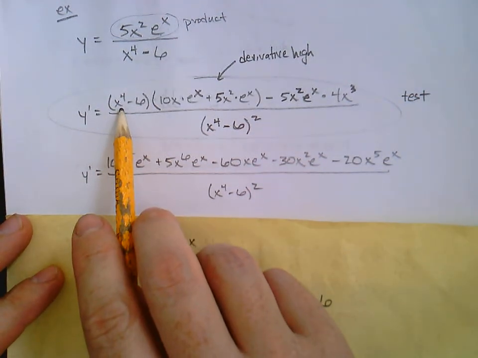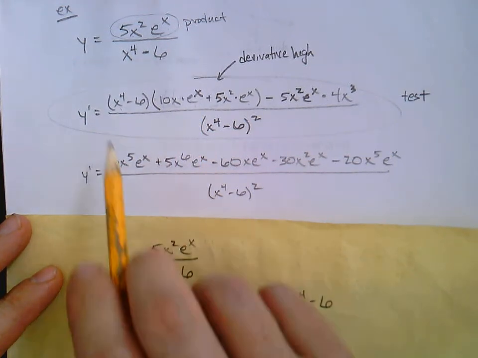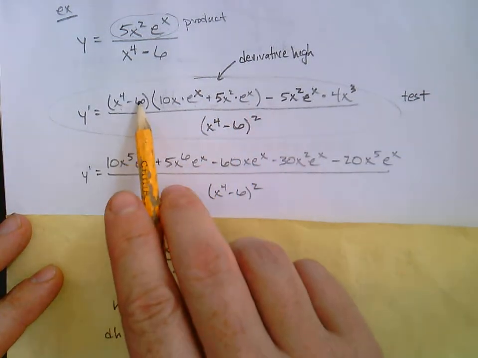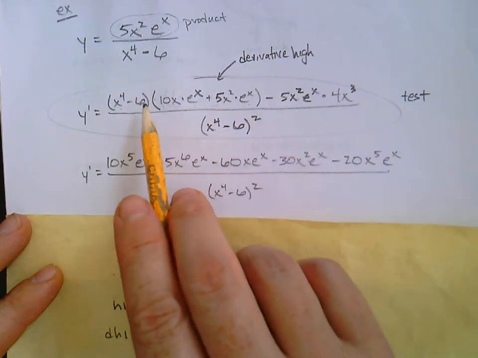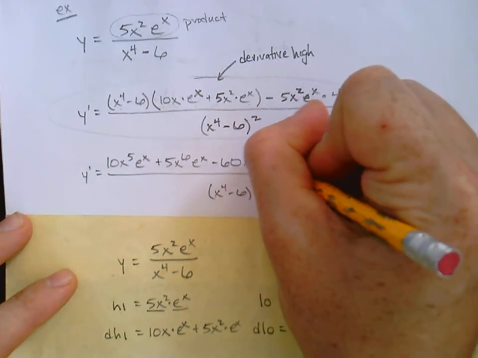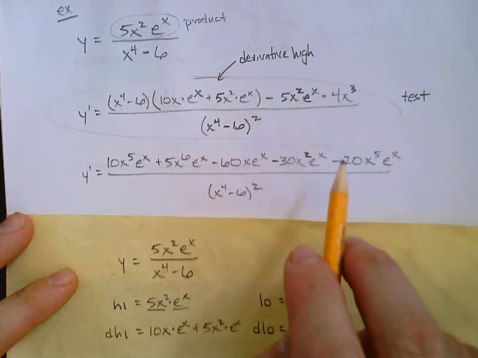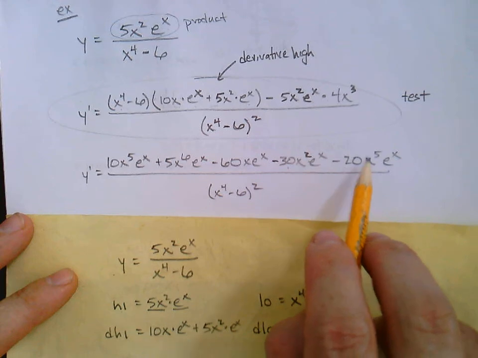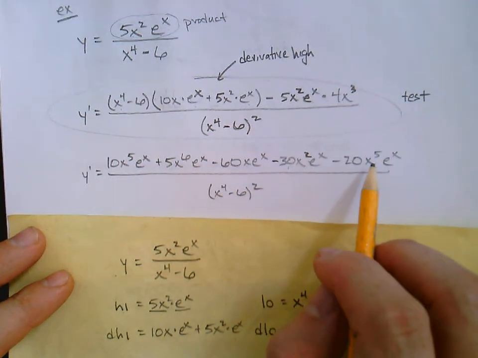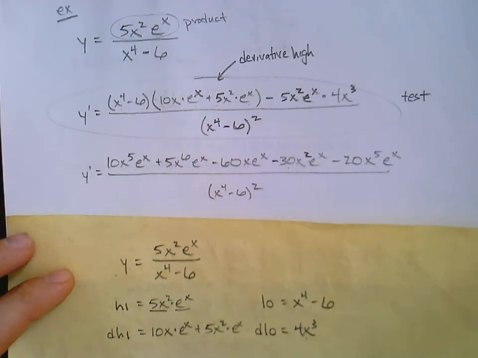So let's see. x to the fourth times 10x e to the x, well, that'd be 10x to the fifth e to the x. x to the fourth times 5x squared e to the x, well, that's 5x to the sixth e to the x. Negative 6 times that first one, negative 6 times 5x squared e to the x, minus 30x squared e to the x. Okay, and then multiplying these, well, let's see, 5 times 4, and x squared times x to the third, and e to the x right there. Okay. And then it's still all over, again, don't multiply that out, just leave it as x to the fourth minus 6 quantity squared.